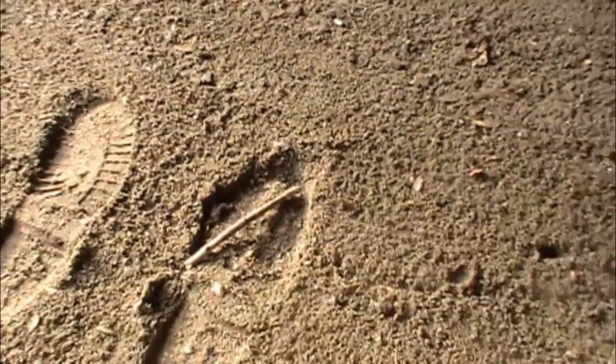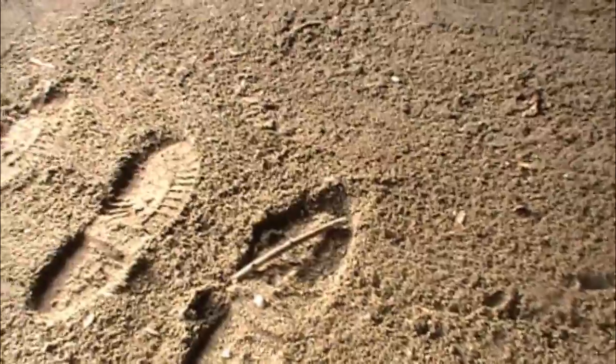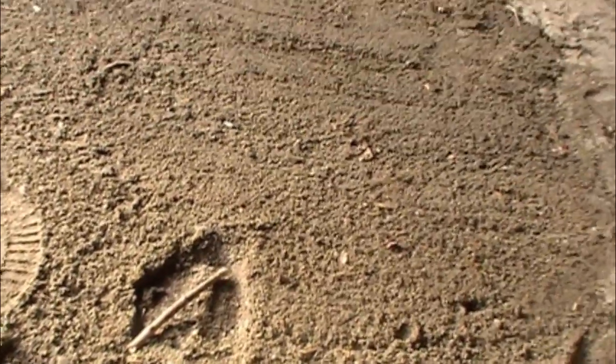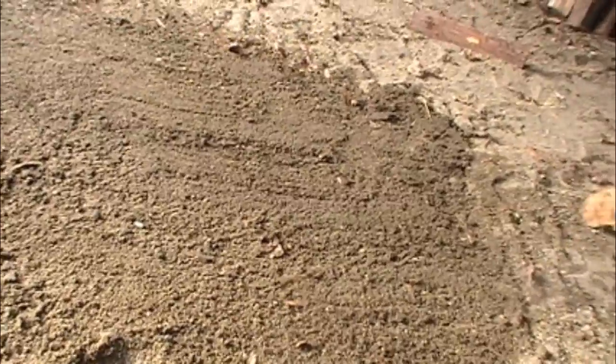Okay, so there's the debris field. My stick's bent, so it's a little off center, but I'll actually go true to the pressure on the track. Let's see if we can find that next footprint, and there it is. And that's how it works.